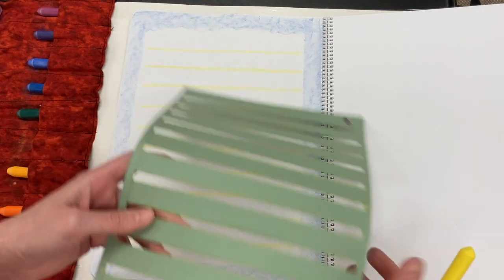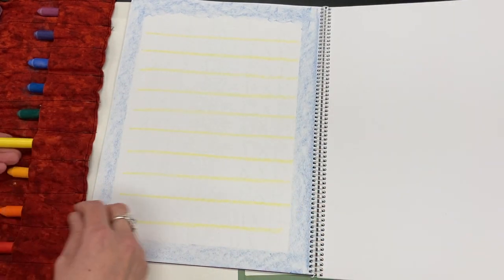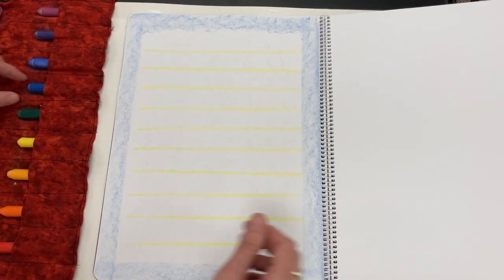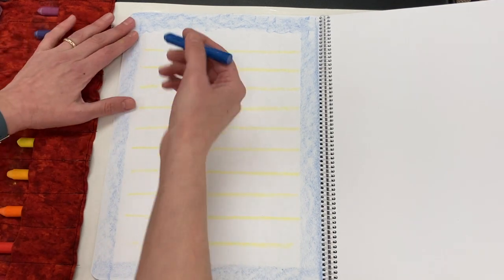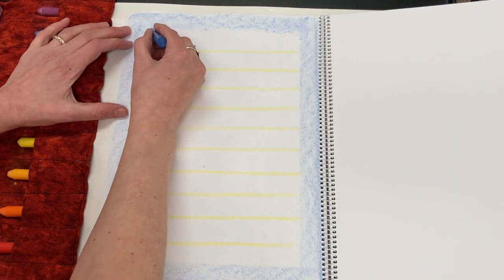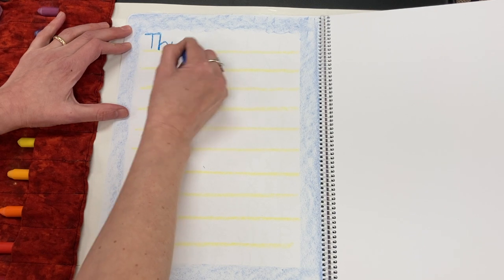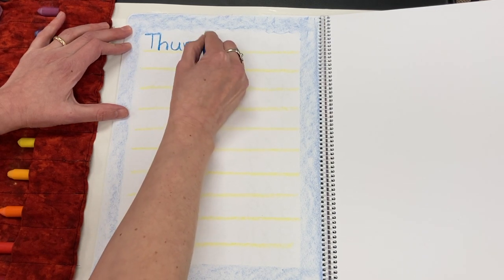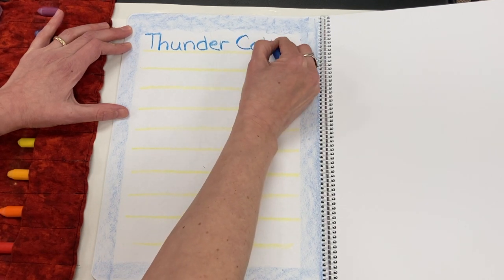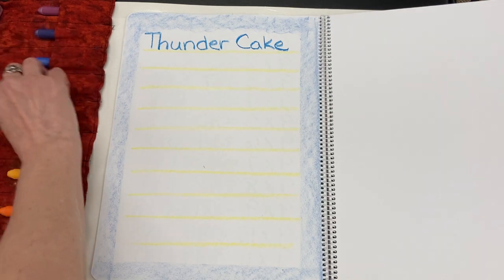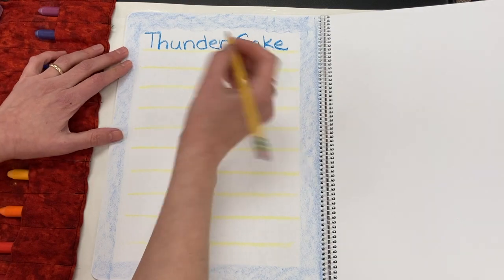So we'll start with this page and then we'll add the next page. And I think we're gonna get through the whole thing today because over here we're not writing, we're just writing ingredients down. So I think we'll be okay. All right, I'm gonna use the bluer, greener kind of blue here to write thunder cake at the top. Thunder cake. Okay, now I want to use my pencil so that I can get in as much writing as possible.